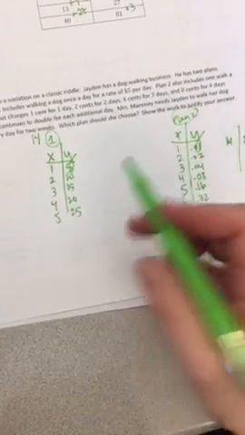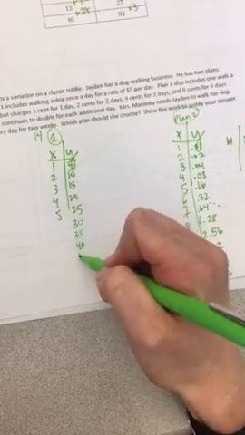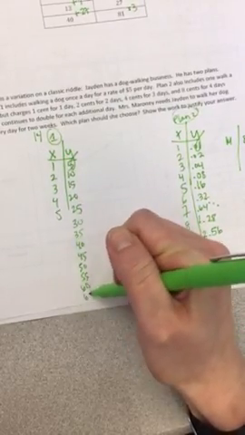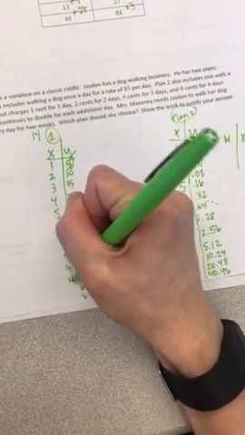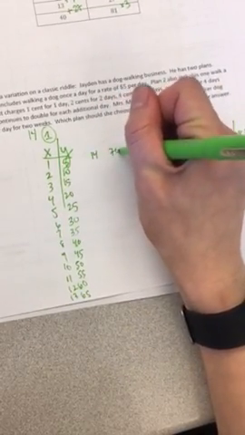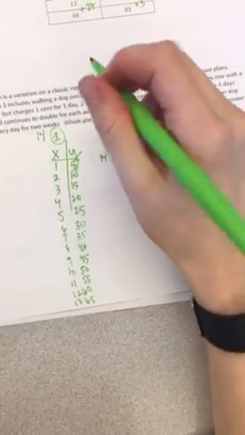And I could do the same thing here. 5, 10, 15, 20, 25, 30, 35, 40, 45, 50, 55, 60, 65, and the 14th day would be 70. Now, obviously she should choose plan 1 in this case, but if you were to make these equations, you could also have done plan 1.